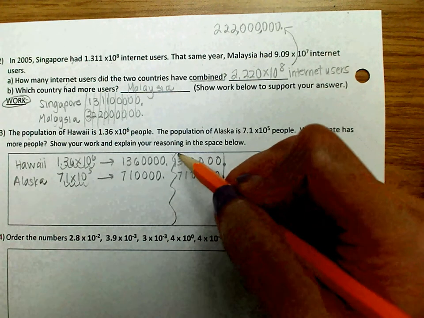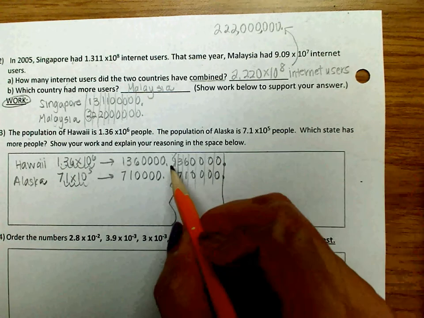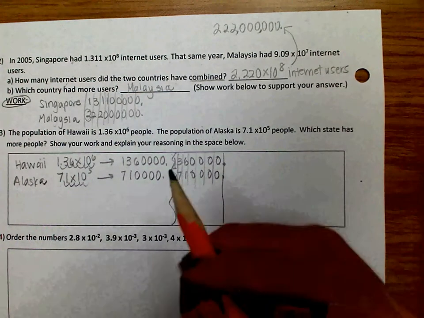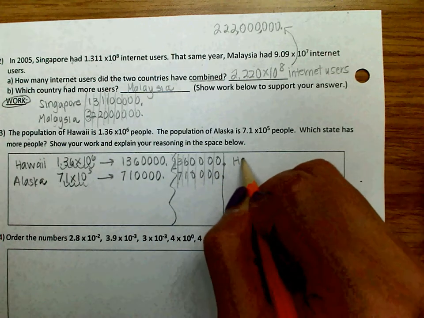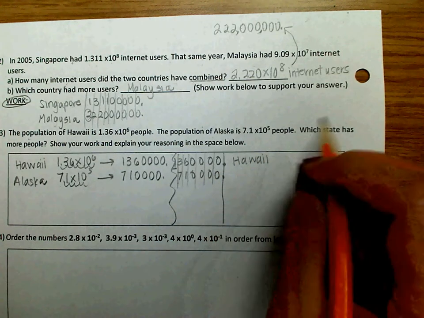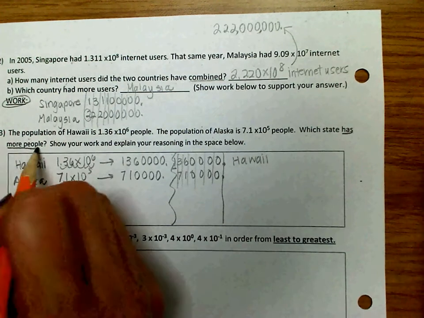So right here, if you take a look, this one is greater than this empty space, which would be a 0. So we would say Hawaii, which state has more people? So we're going to use that wording.